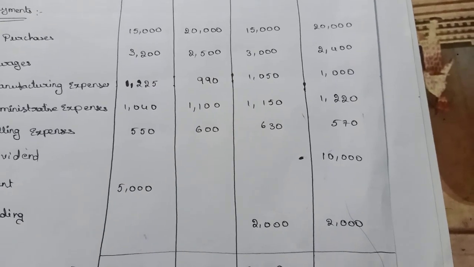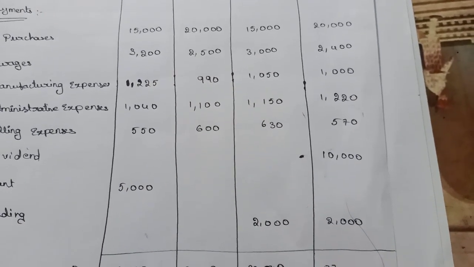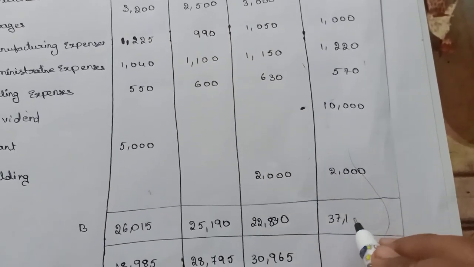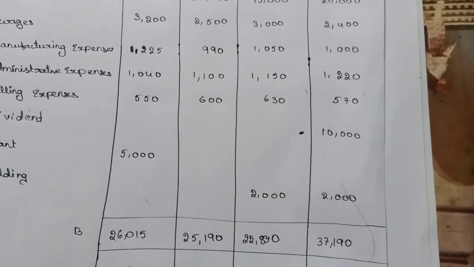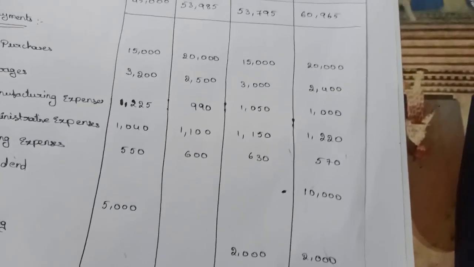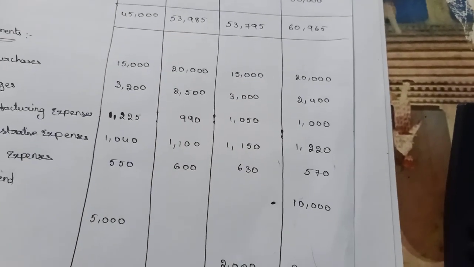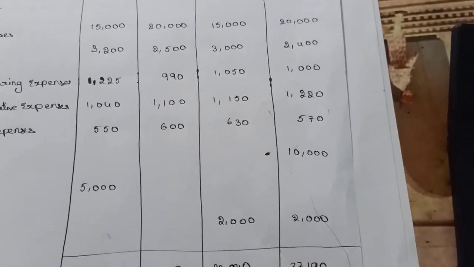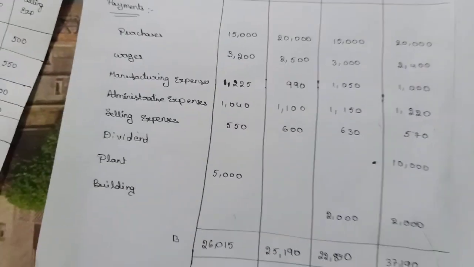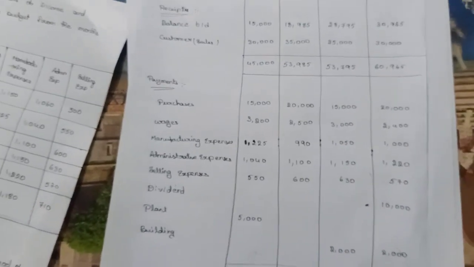This is equal to 37,190. So now we have to subtract it from 60,965. This is equal to 23,775. So this is the cash budget preparation.